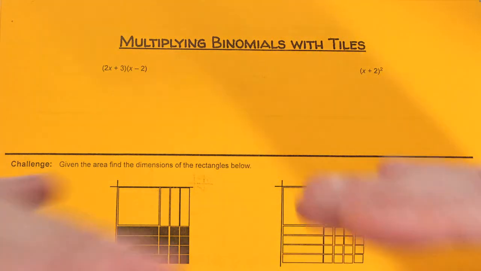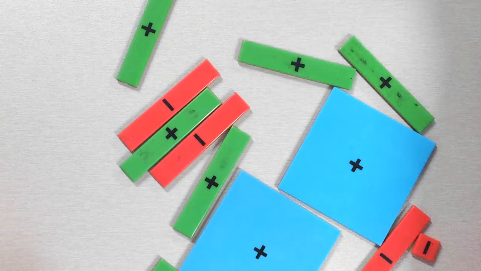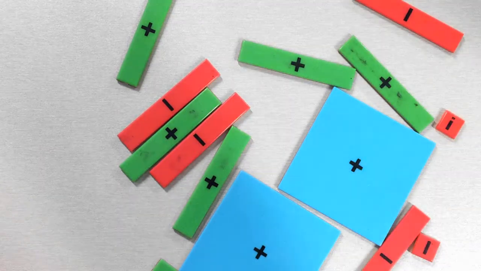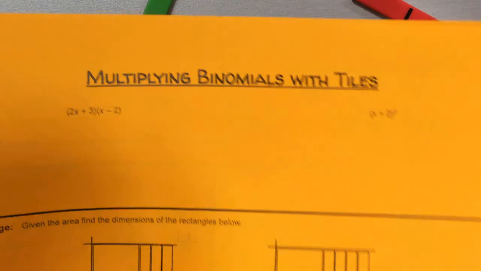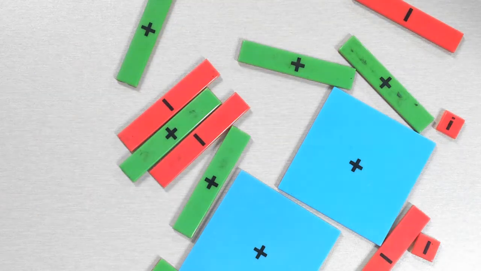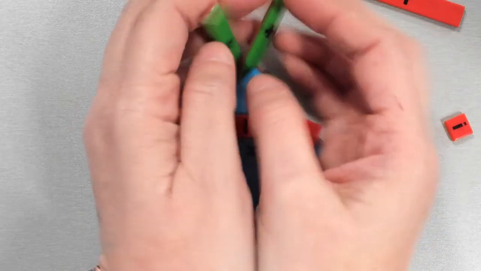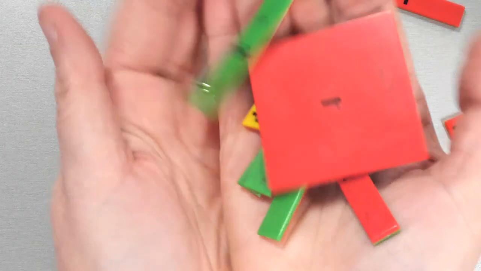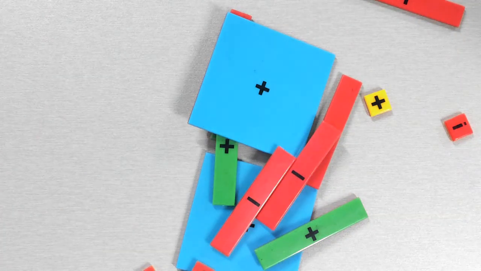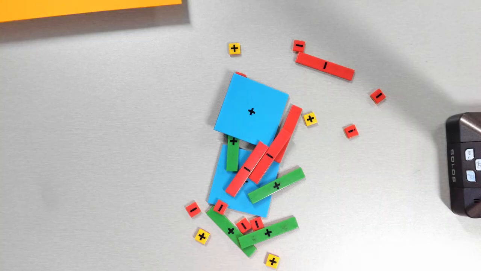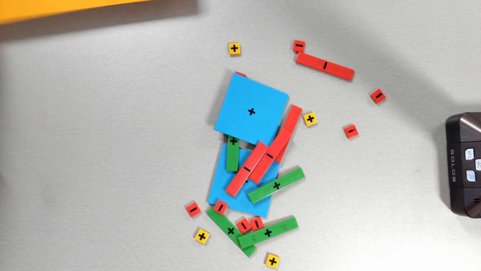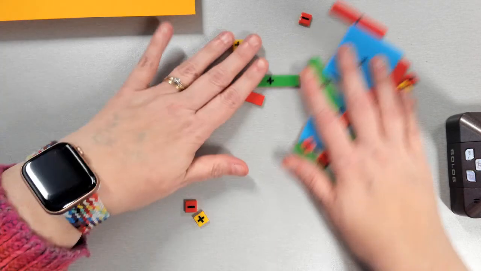So what we're going to do is tile with the actual physical tiles, and then we're going to copy down what we tiled on the paper, okay? Because obviously I can't just have you hold up the tiles and say, here you go, that's not going to work out. So I need you to be able to tile, but I also need you to be able to write down what you saw. So first of all, let's talk a little bit about the tiles.